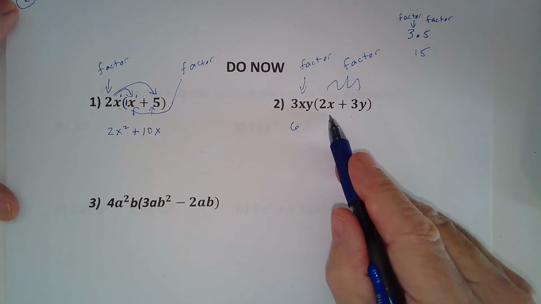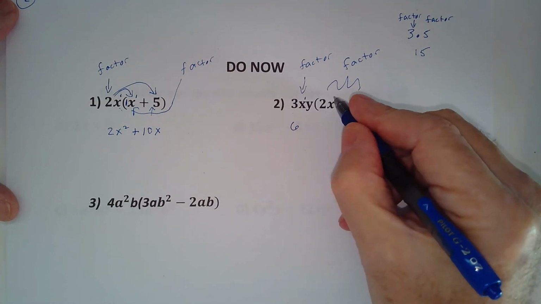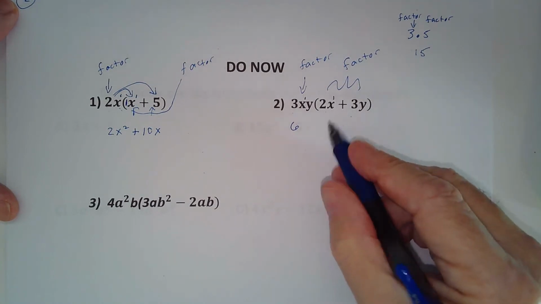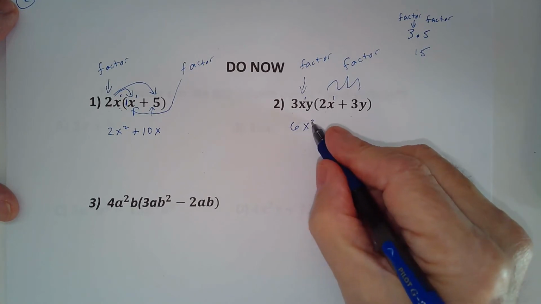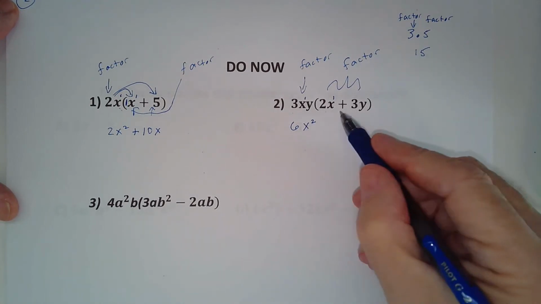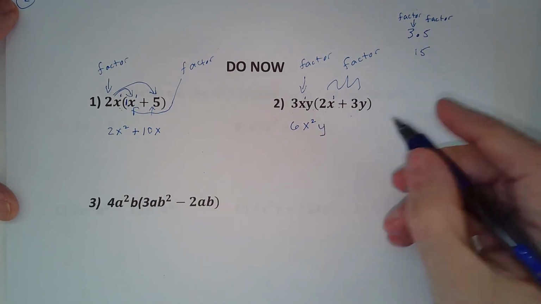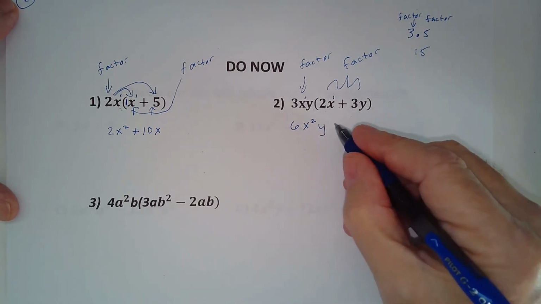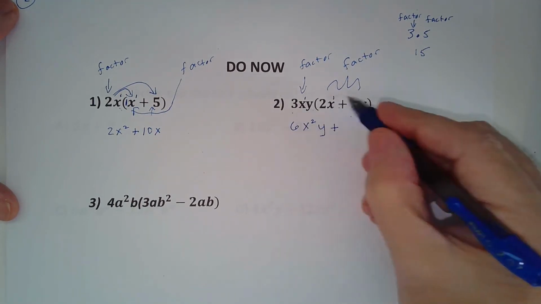x times x, whenever you multiply variables, you add together their powers. So this is x to the 1 and x to the 1. So that's x to the 1 plus 1, or x squared. And then you don't have any y's over here, so this other y just comes along for the ride. And so you have 6x squared y plus, all right, and then you multiply 3 times the 3.